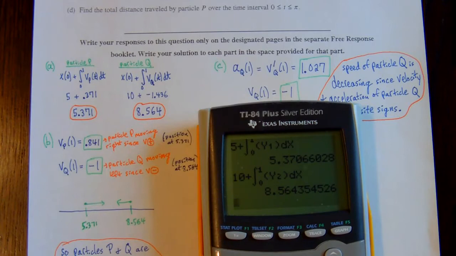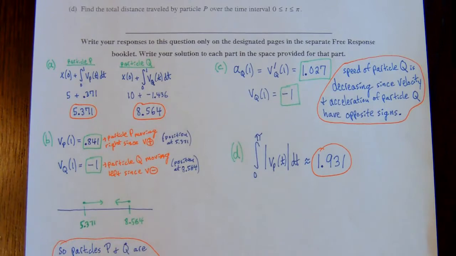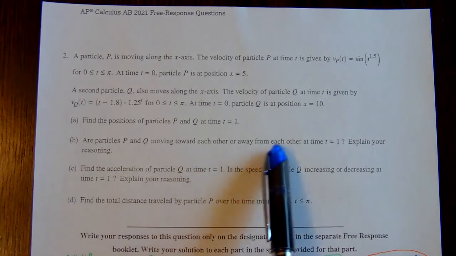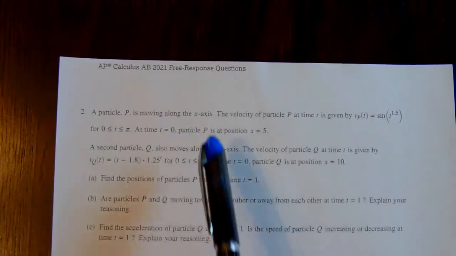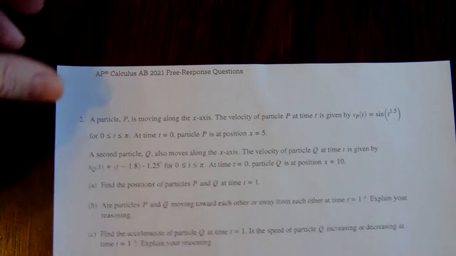Now for part B, I thought part C and part D were actually the easiest parts of this problem. Part B, I had to think for a little bit on this one. It says are particles P and Q moving toward each other or away from each other at time t equals 1. Now, they're only moving along the x-axis. So if I have a positive velocity, I'm going to the right. Negative velocity, we're going to be going to the left there.